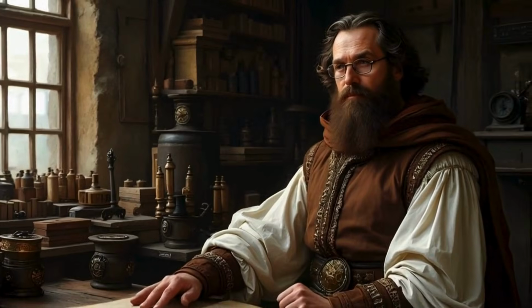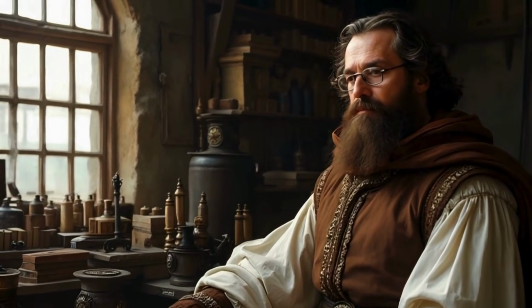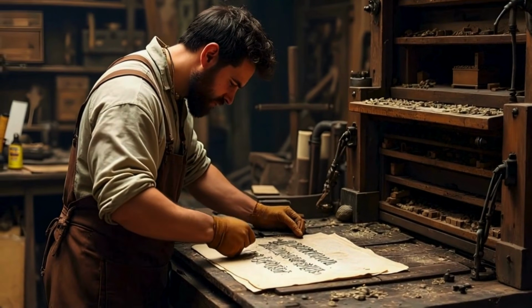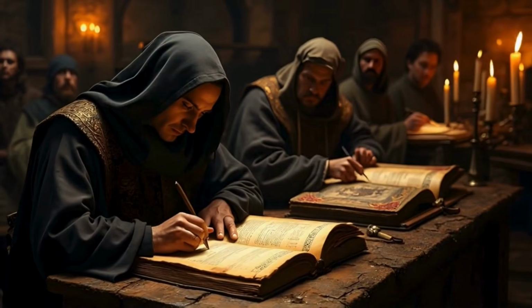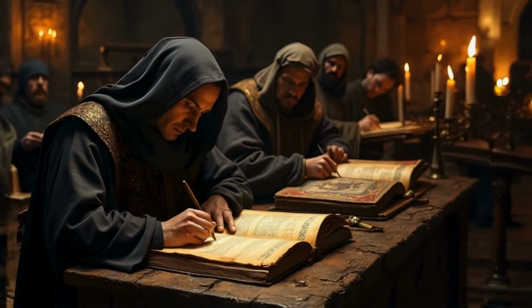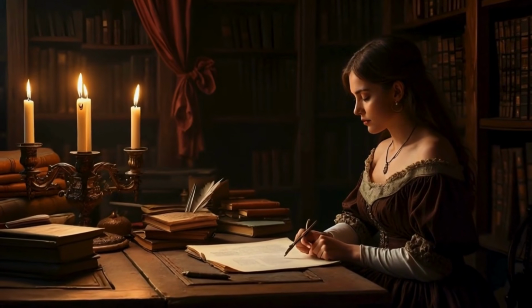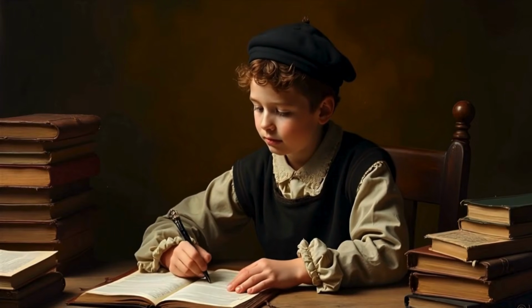In 1440, Johannes Gutenberg invented the printing press, a game-changing machine that could mass-produce books using movable type. Now, knowledge could spread quickly and cheaply. No longer did books need to be painstakingly copied by hand. Ideas could reach anyone, anywhere.